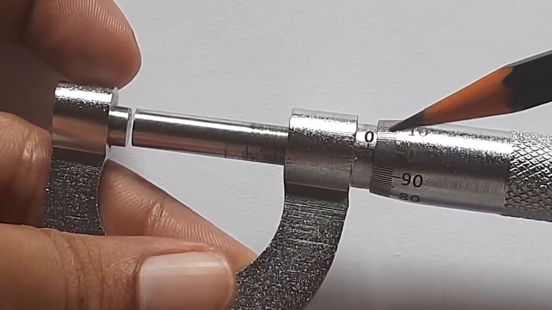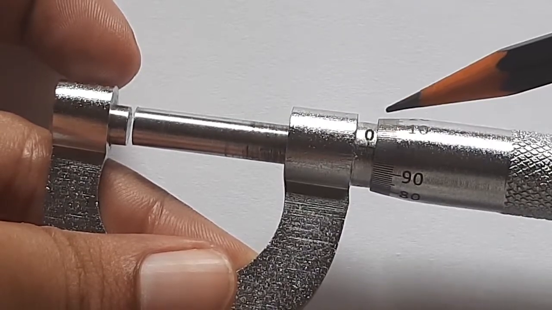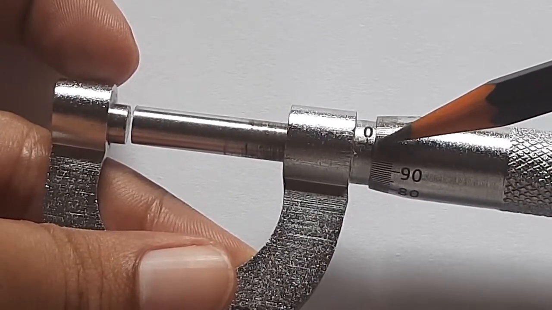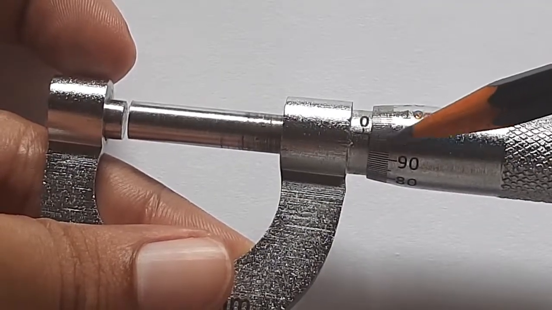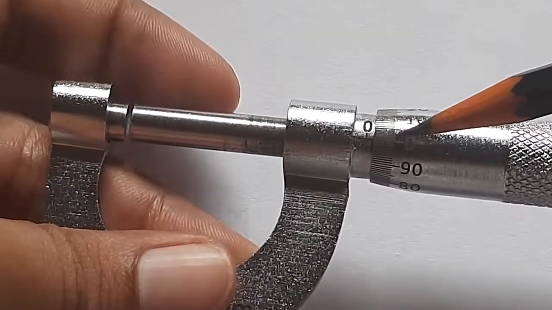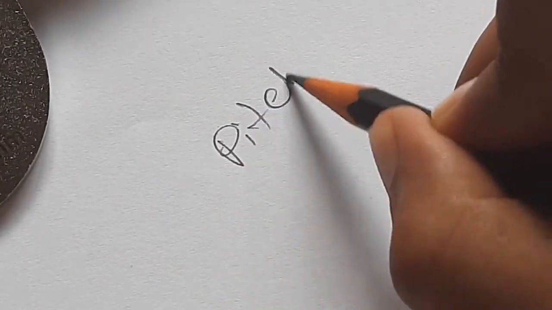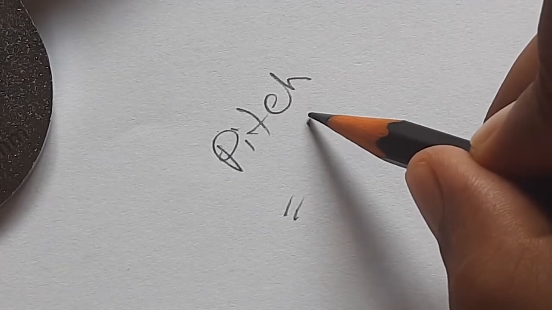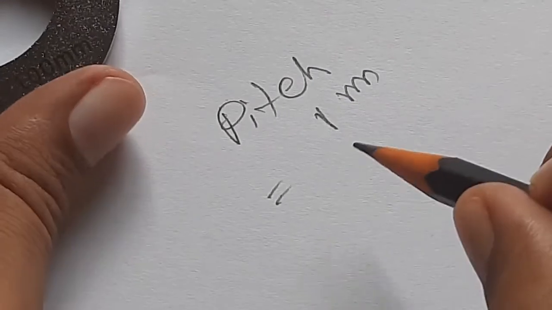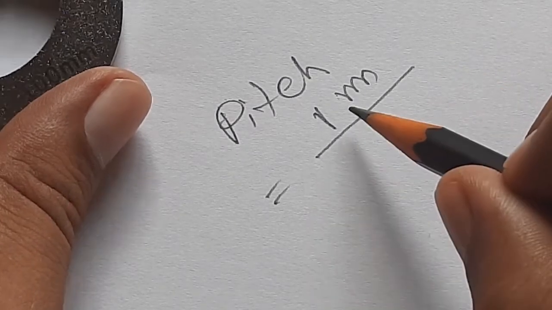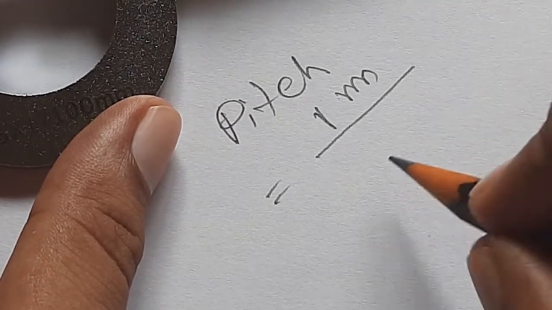So 1 millimeter is moved, and the number of rotations is also 1, meaning when it was at the 0 position and came back to the same position after rotation, one rotation is done. So pitch equals the distance moved on the pitch scale, 1 millimeter, divided by the number of rotations, 1.